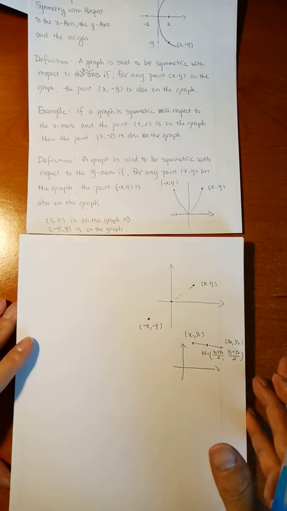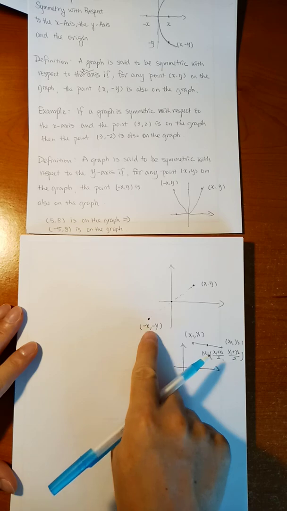So when we talk about a graph symmetric with respect to the origin, we're going to use this point.